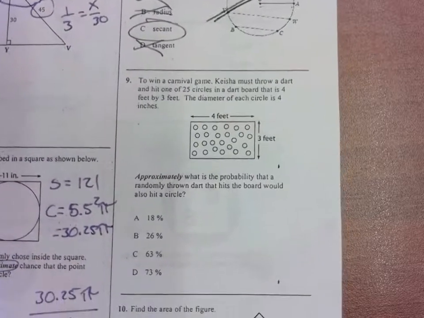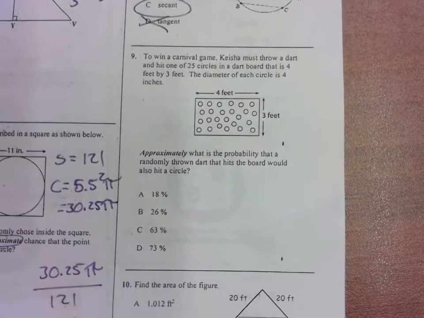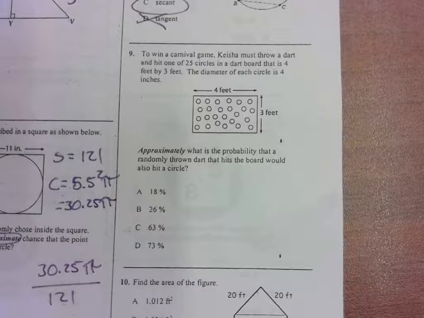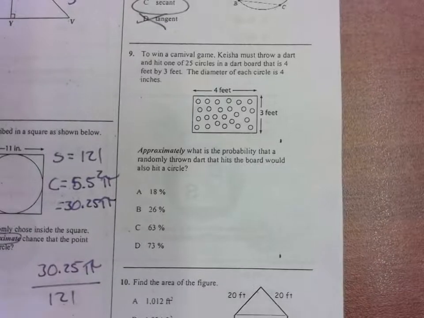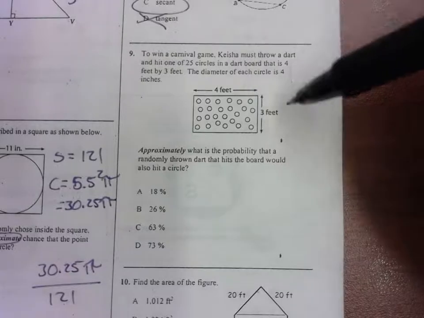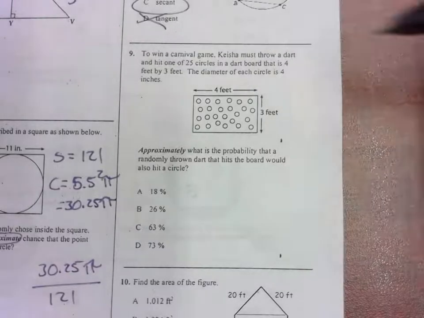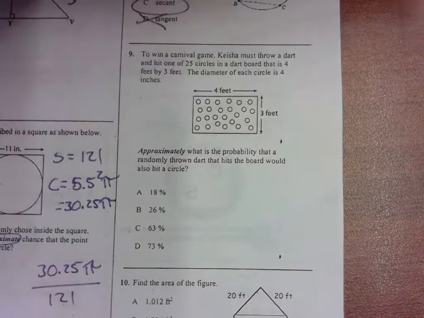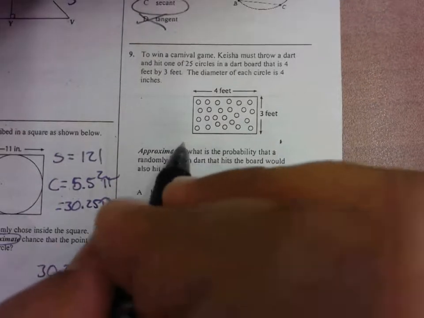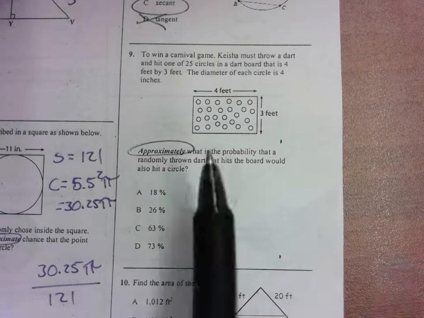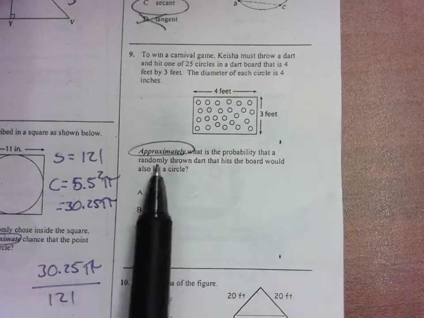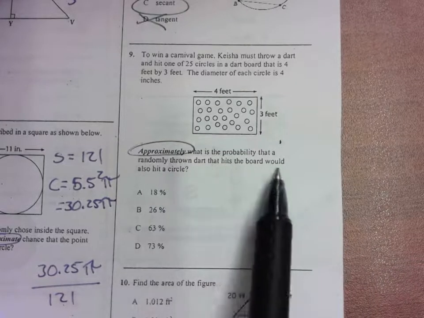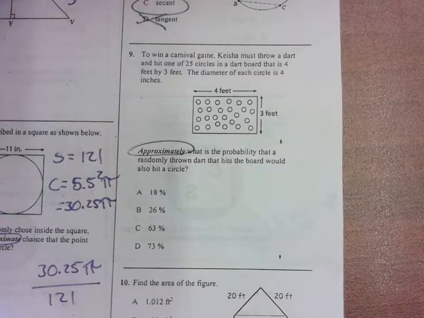All right, 9. To win a carnival game, you must throw a dart and hit 1 of the 25 circles on the dartboard. The board is 4 by 3. The diameter of each circle is 4 inches. This is going to be a geometric probability. Approximately, which means you have to round. What is the probability that a random dart thrown hits the board and a circle? So what's the probability that you win?